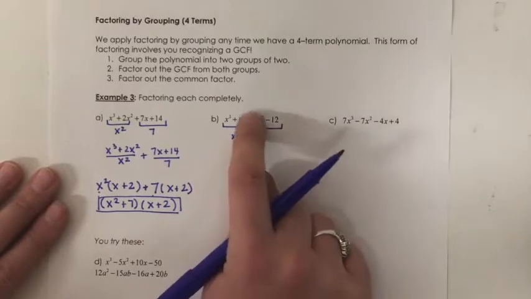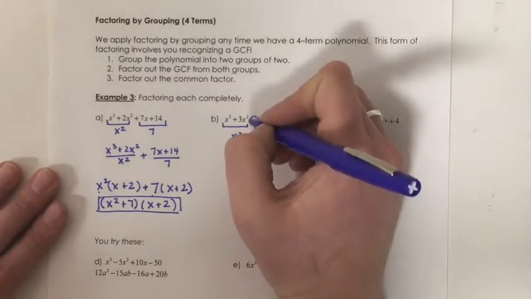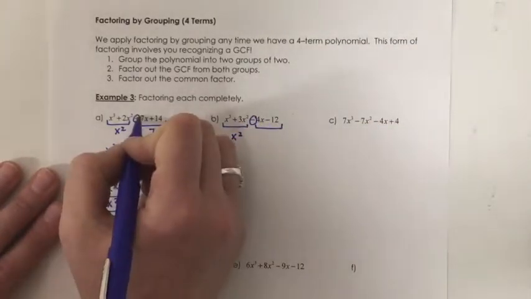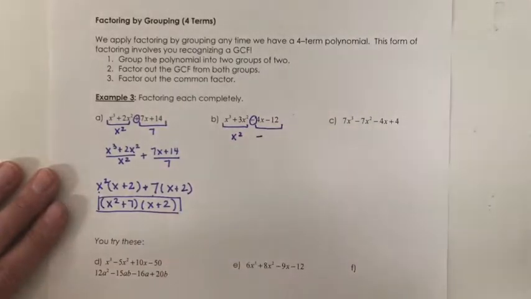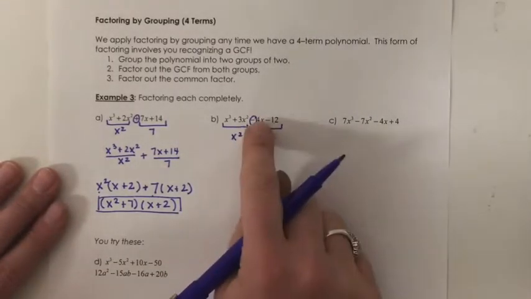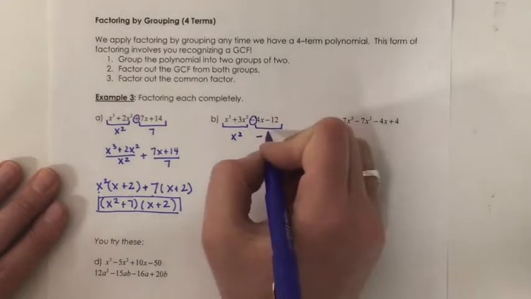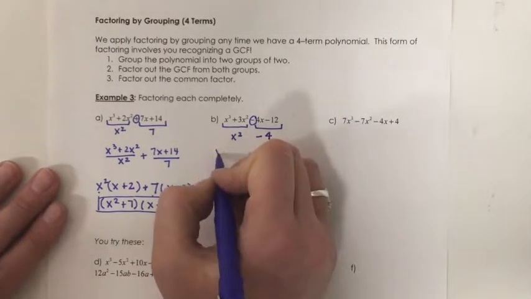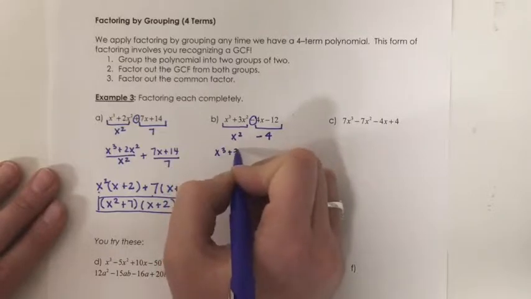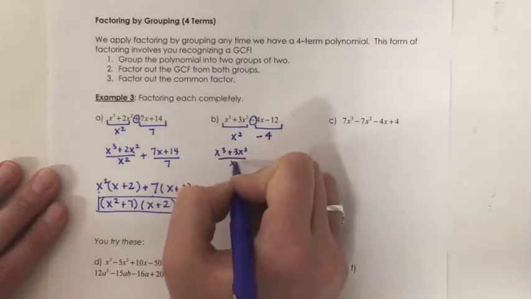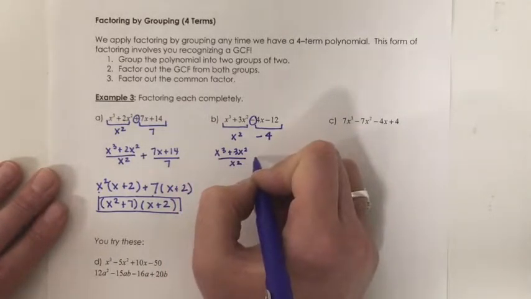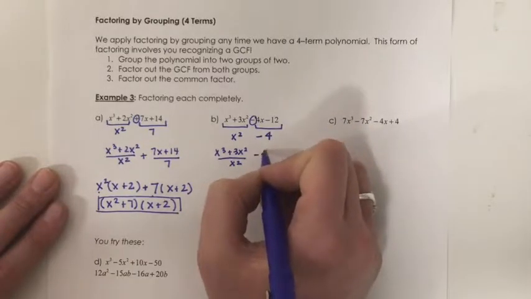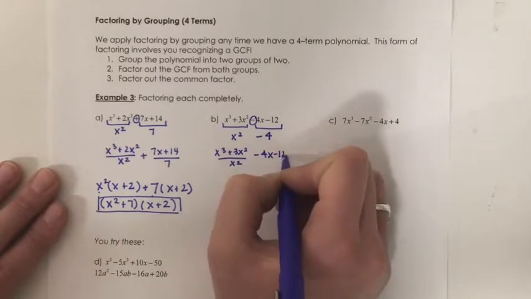Here, this sign right here is a negative, versus notice how this one is a positive. I want you to factor out the negative. So we're going to take a negative, and then the GCF of 4x and 12 is 4. Same thing here. We're going to take x cubed plus 3x squared, all divided by x squared, minus 4x minus 12, all divided by negative 4.